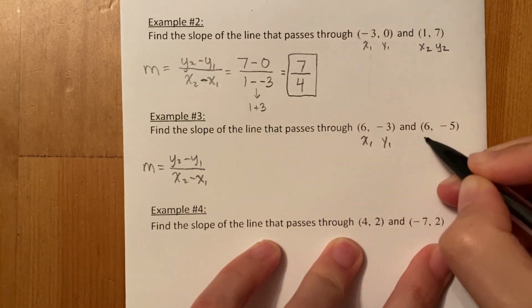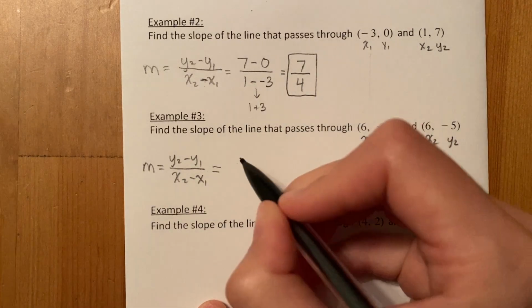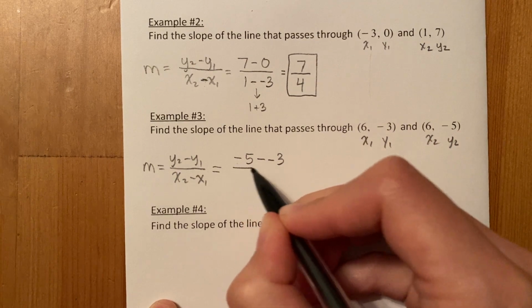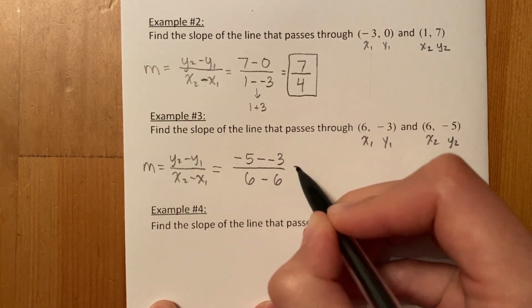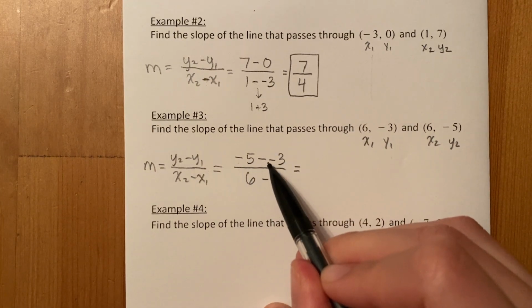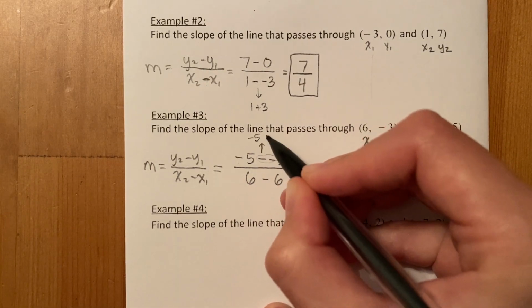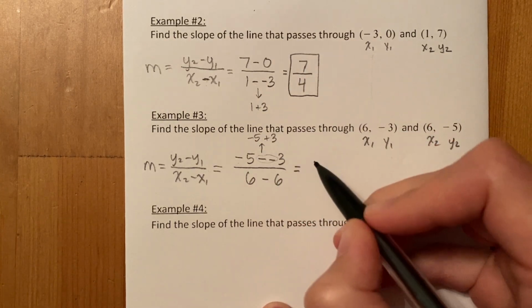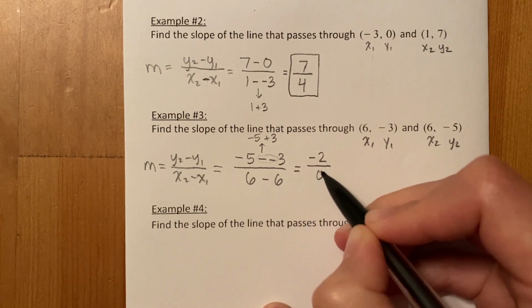So here's x1, y1, x2, y2. Let's plug in. y2 minus y1 over x2 minus x1. Let's take a look. This is -5. Now see this double negative? That becomes positive. So this becomes -5 plus 3. I have 5 holes in my boat. I patched 3 of them. I still have 2 holes left in my boat. Now 6 minus 6, this is 0.